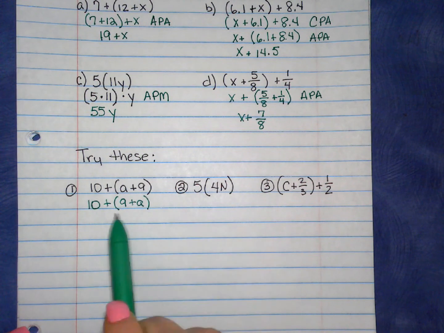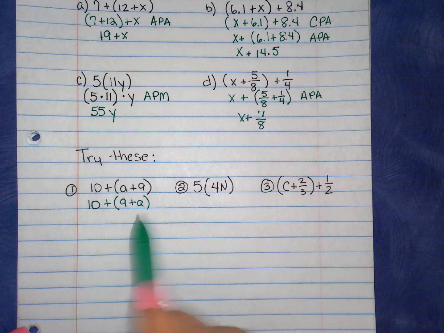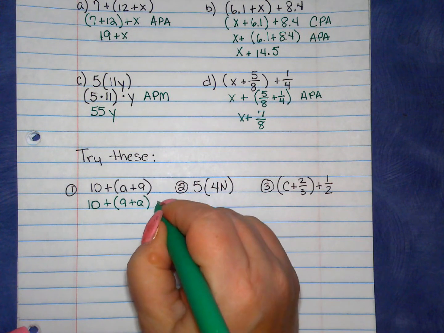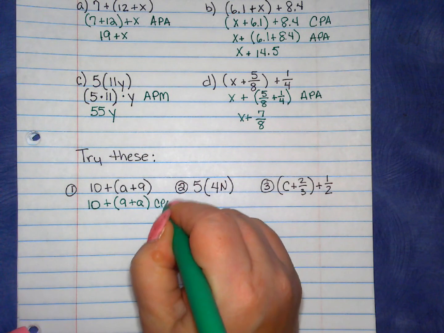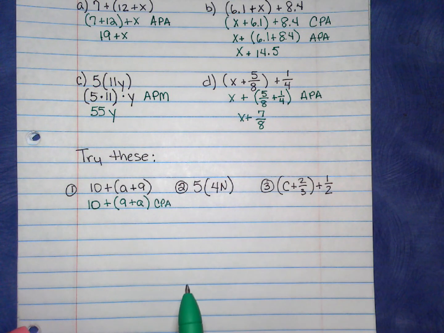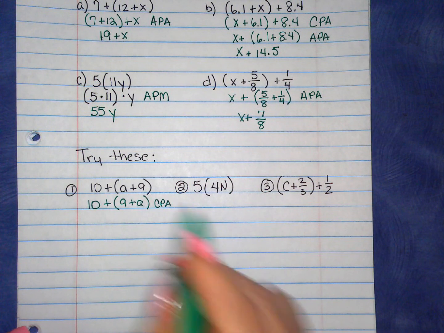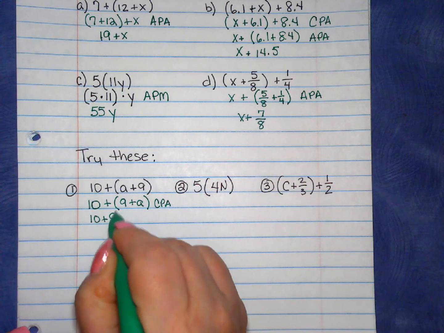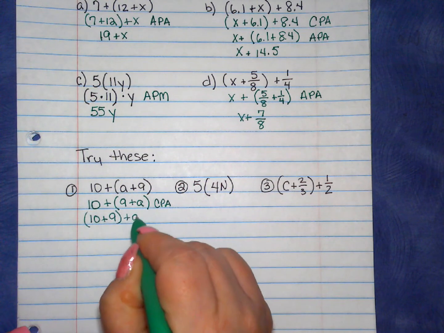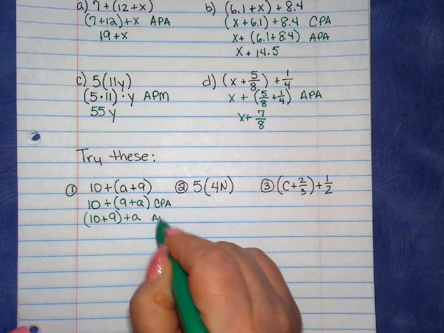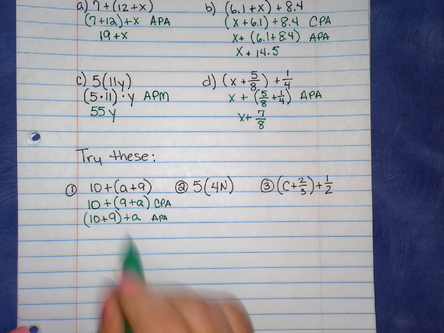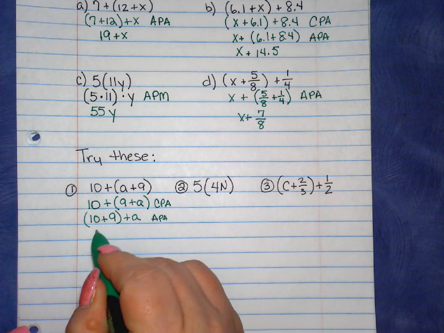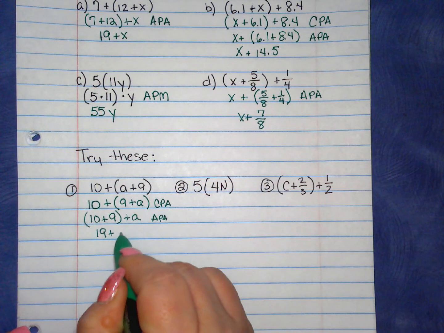See how I changed the order? So that was the commutative property of addition. And now I'm going to change the grouping by going 10 plus 9, plus a. And that's the associative property of addition. So 10 plus 9, 19 plus a.